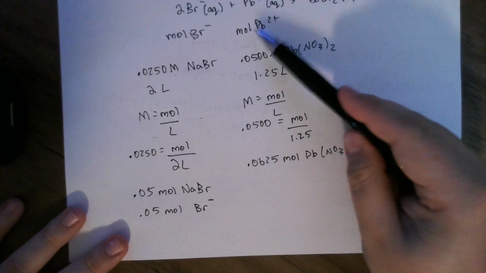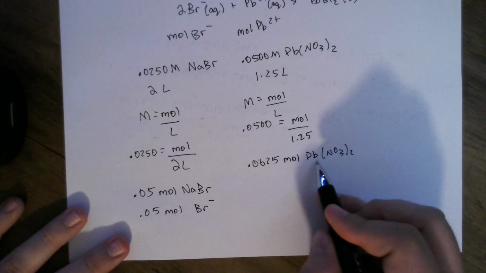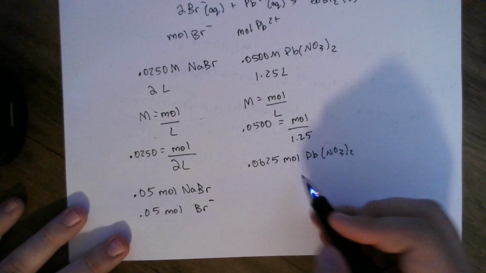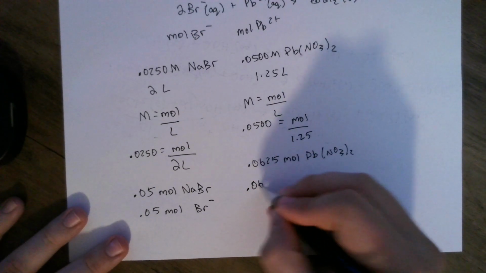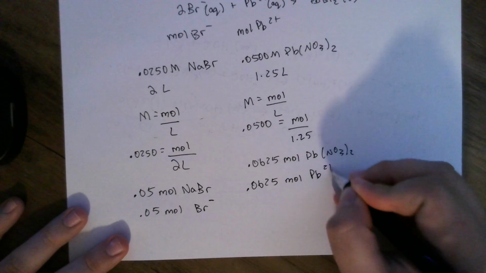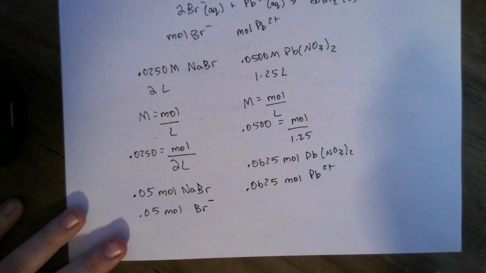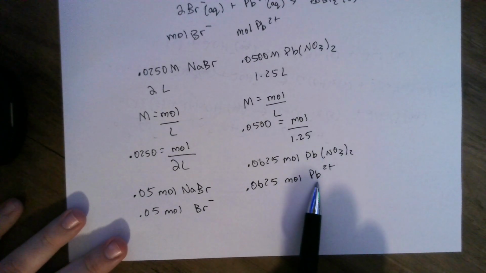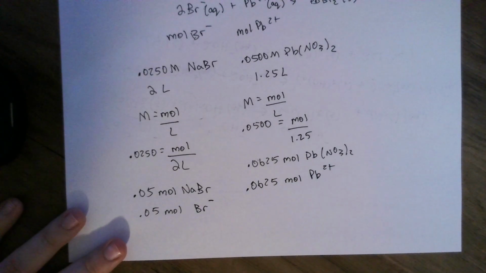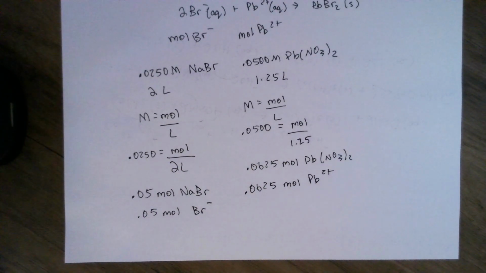But I want to know how many just of the Pb2 plus I have. Well, fortunately, again, there's only 1 Pb in each of these compounds, so that also means I have 0.0625 moles of Pb2 plus. If it was asking for this NO3, I have 2 of them, so I'd have had to times it by 2. But Pb2 plus, there's only 1 of them in my compound. So this is how many moles of each one I'm starting with.